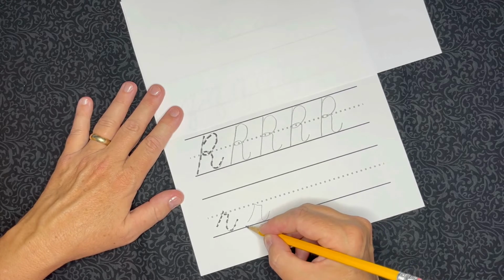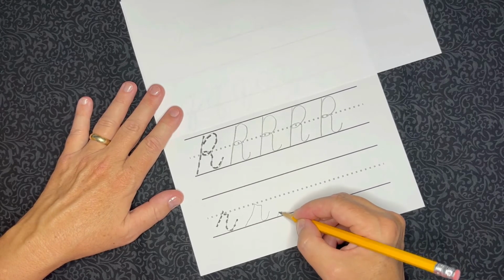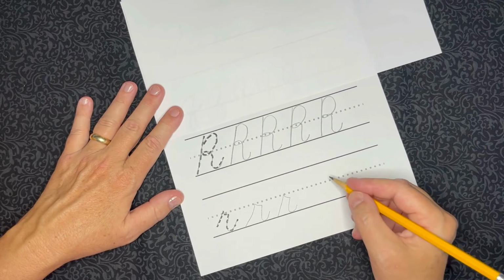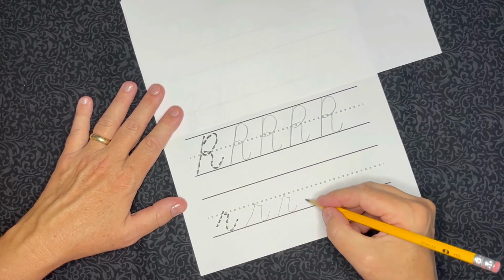And the reason why, you can start from the baseline and take it all the way up if you'd like. But once you start connecting it into words, you'll see why it's a little bit off the baseline there.